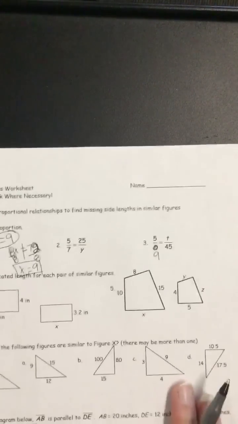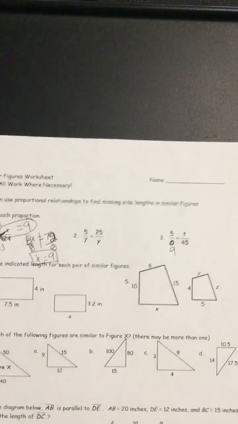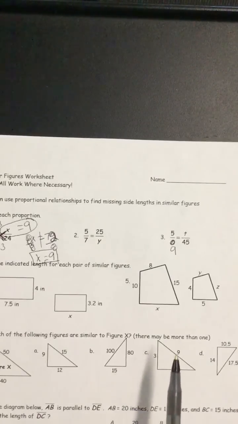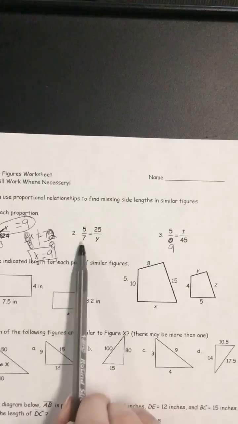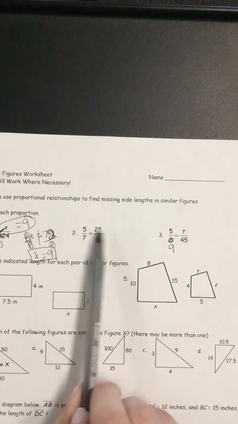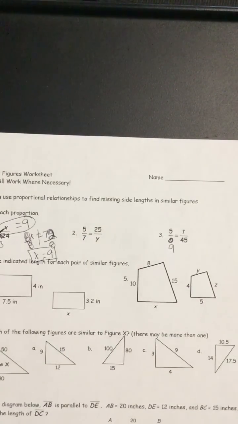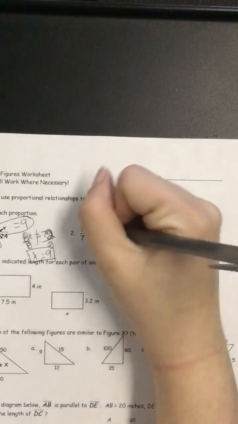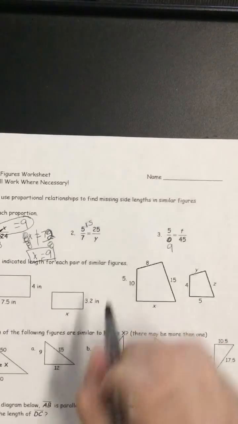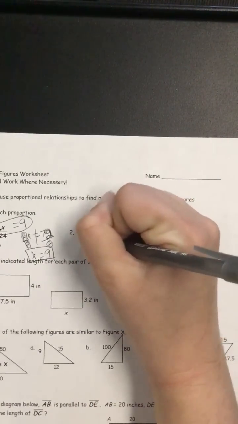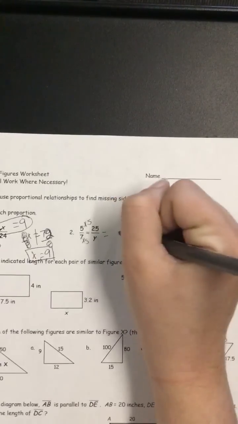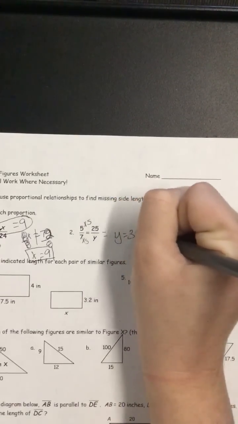All right? So number 2, you want to cross multiply or you want to just look at the fractions? Look at the fractions. What is the relationship between 5 and 25? Times 5. Good. So 5 times 5 is 25. Do we all agree? Yeah. So we can do the same thing on the bottom. 7 times 5 is 35. y equals 35.